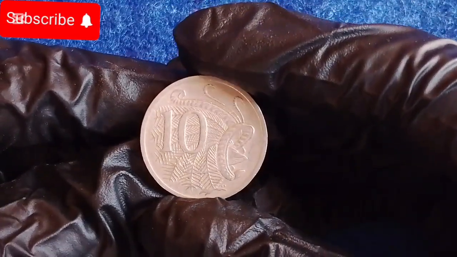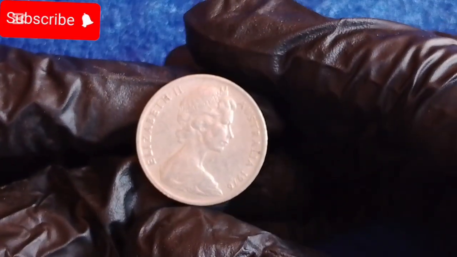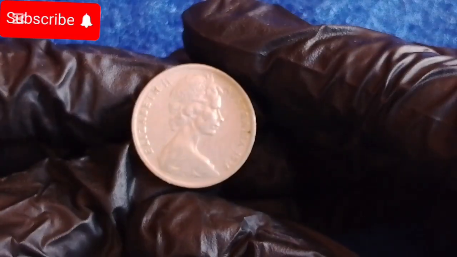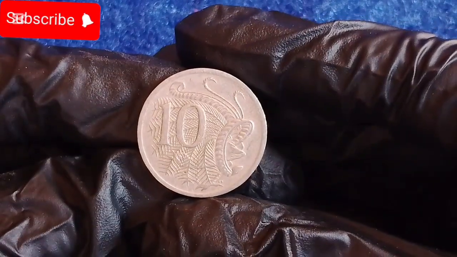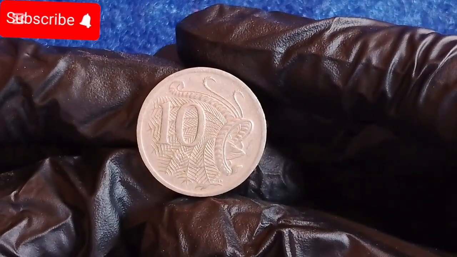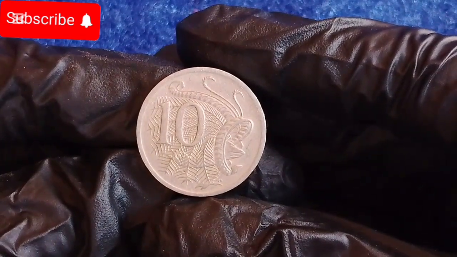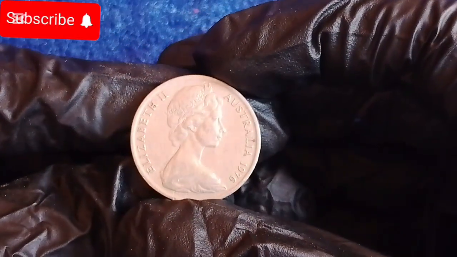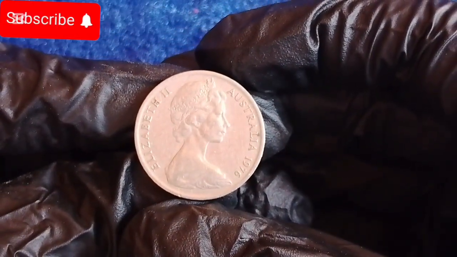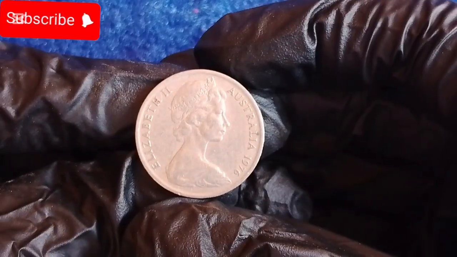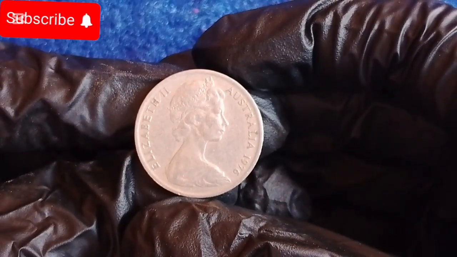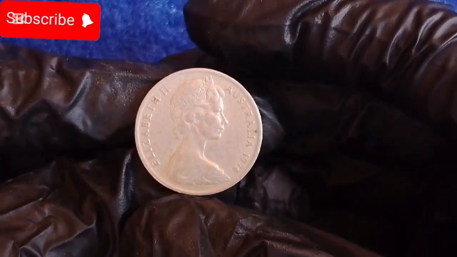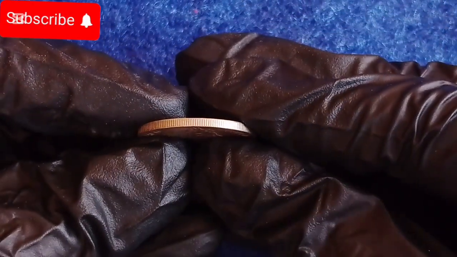The Decimal Revolution, 1966. On February 14, 1966, Australia adopted decimal currency. The Australian pound was replaced by the Australian dollar, and coins were introduced in denominations of 1, 2, 5, 10, 20, and 50 cents. This was one of the most significant monetary reforms in the country's history. The 10 pence coin from the imperial system was essentially replaced by the 10-cent coin under the new system. However, the cultural memory and terminology sometimes lingered, with older Australians continuing to use the term 10 pence, or a bob, informally for a time.